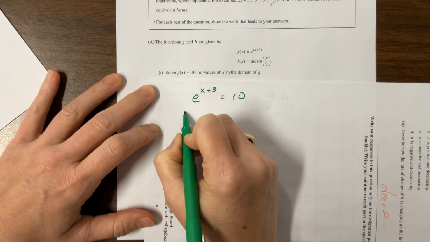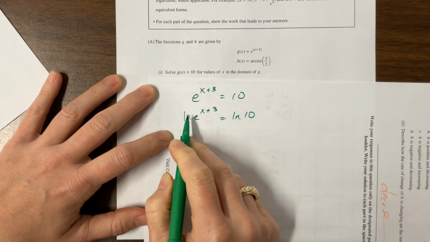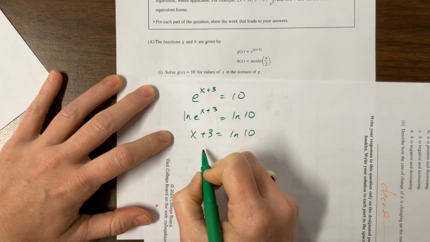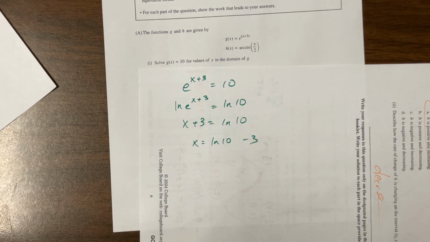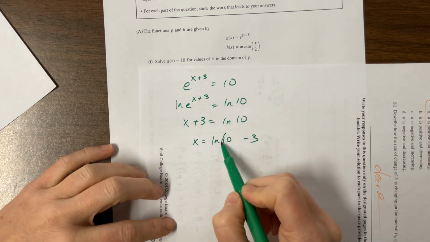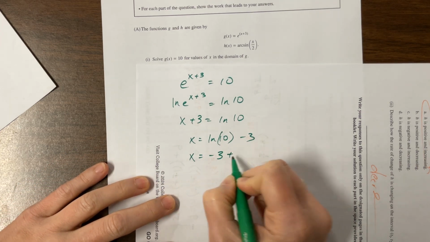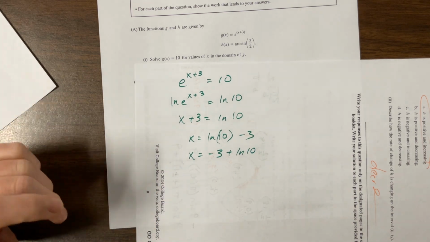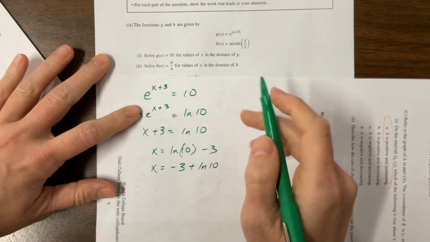So I can take the natural log of both sides. Why? Because the natural log of e is gone. This is x plus 3 is equal to the natural log of 10. Subtract 3. Natural log of 10 minus 3. Just make sure that it's obvious, maybe put parentheses if it makes you feel better, or write it this way, negative 3 plus the natural log of 10. The short answer is it does not become the natural log of 7. That would be wrong.